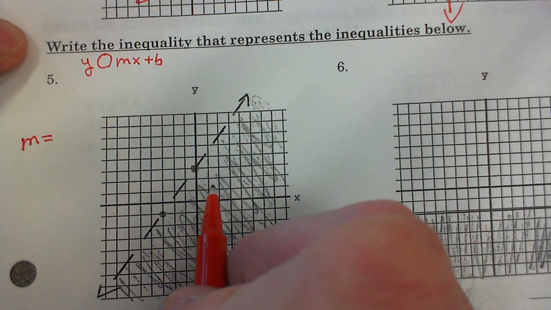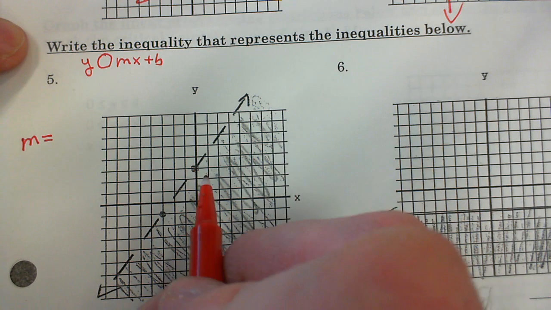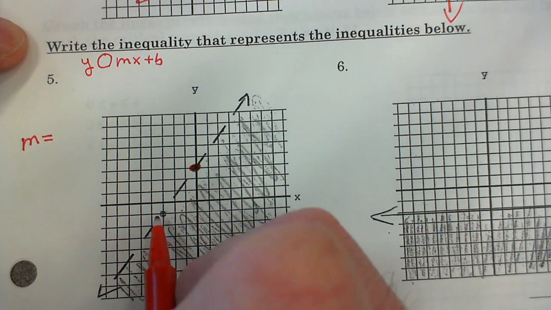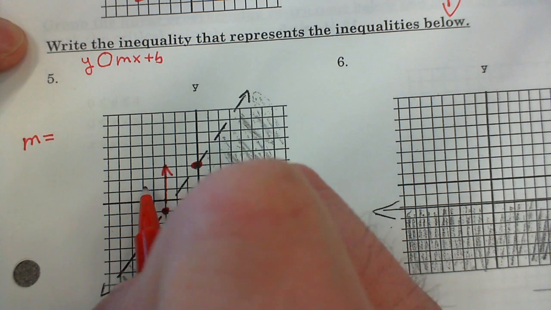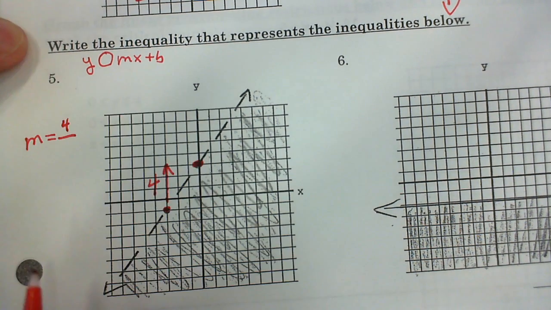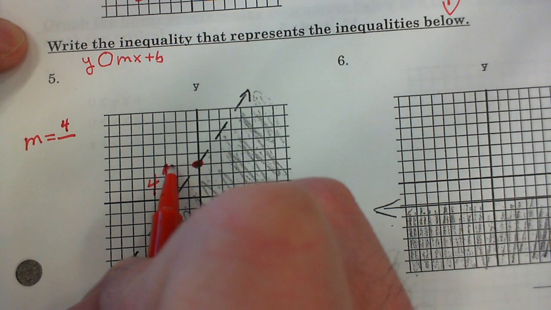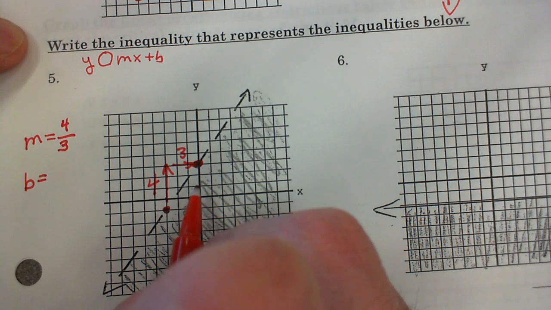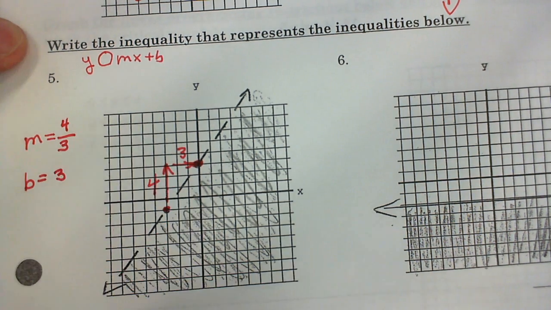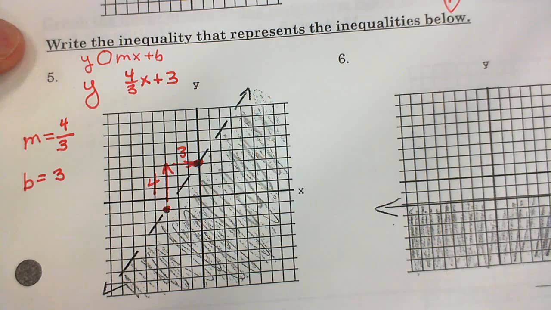Well, let's just use 2 points on the graph here. We got a point here, and we've got a point here. So what's our rise? 1, 2, 3, 4. We're moving up 4. So our rise is 4, and our run is 1, 2, 3. We're moving 3 over, so this is 4 over 3. And then what's our b? What's our y-intercept? Our y-intercept is 1, 2, 3. So there's your y-intercept. So at this point we can write most of this. So this is going to be y something 4/3 x plus 3. Okay?